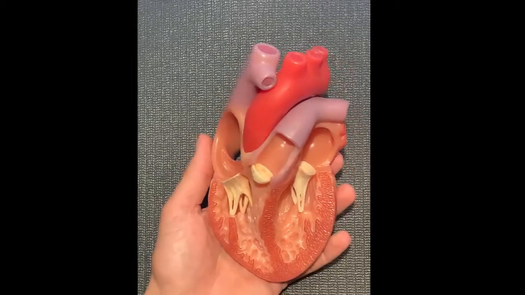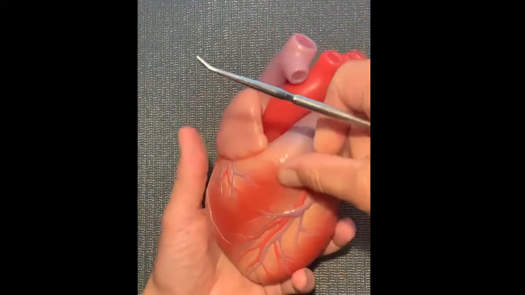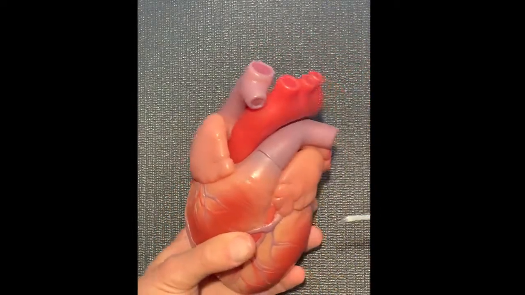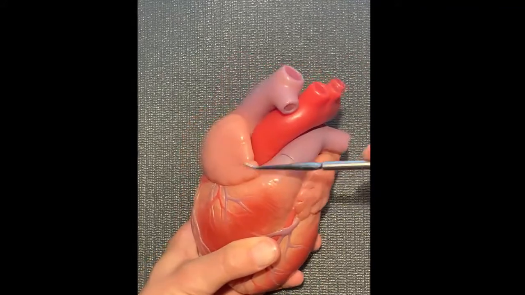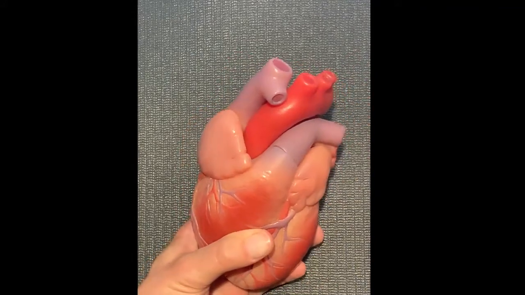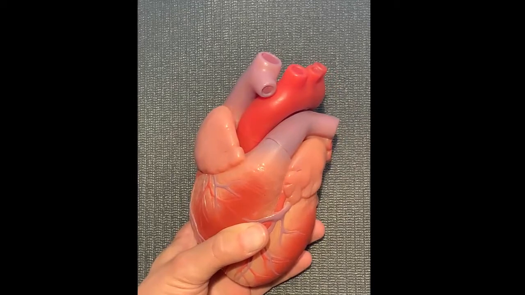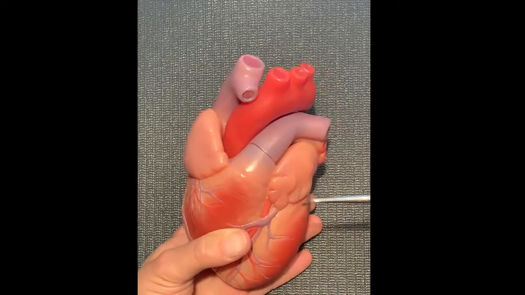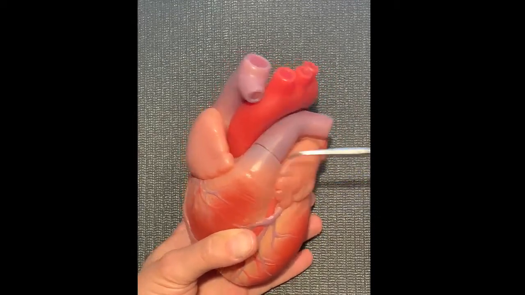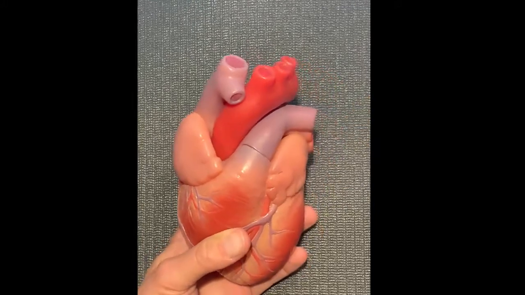The right and left auricles. To be able to see these structures, we need to put the front part of the heart back on. These large flaps of tissue that help to increase the volume of the right and left atria are auricles. So this is the left auricle, and that is the right auricle.